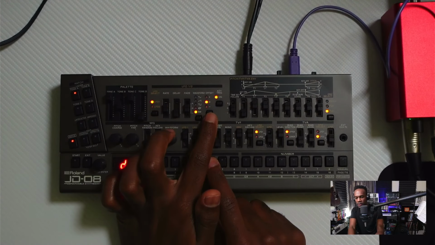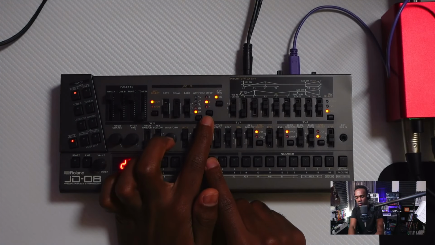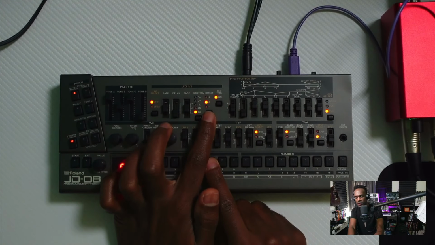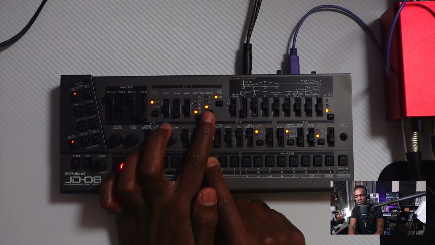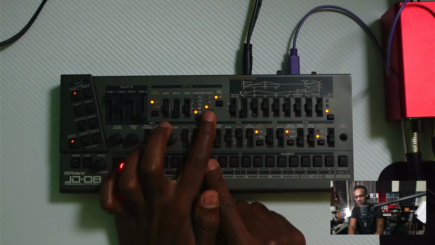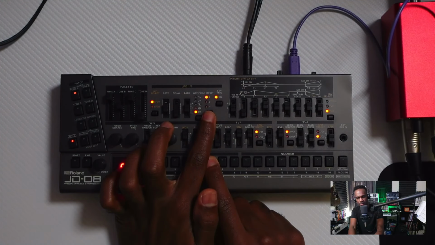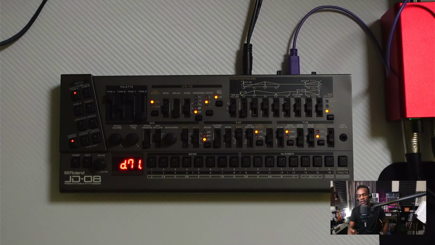Okay. Moving on, offset. So how this works is offset essentially just changes where the LFO starts. So, negative offset, positive offset. And then 0 is our default value.